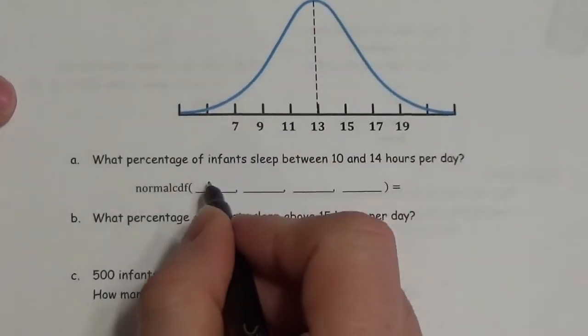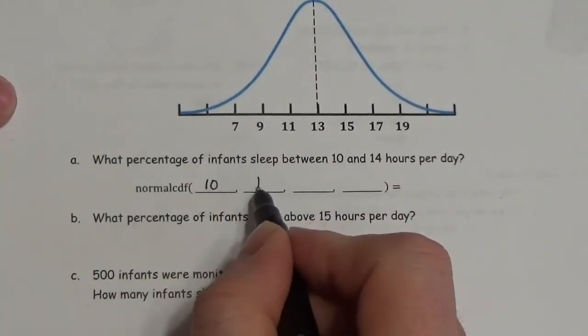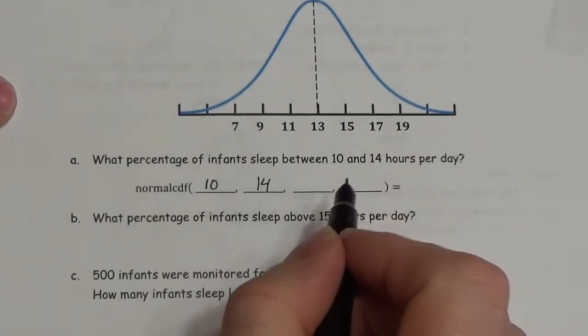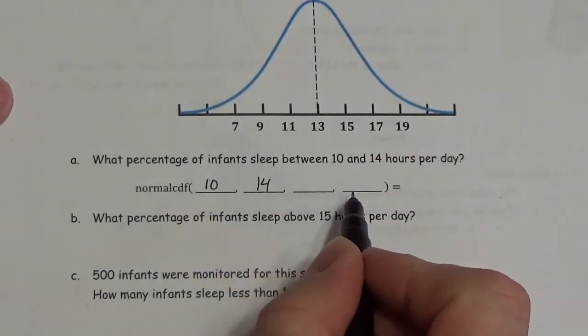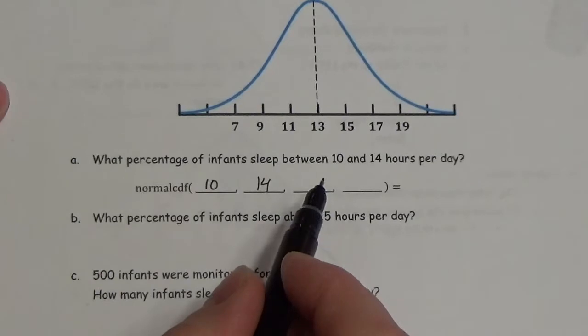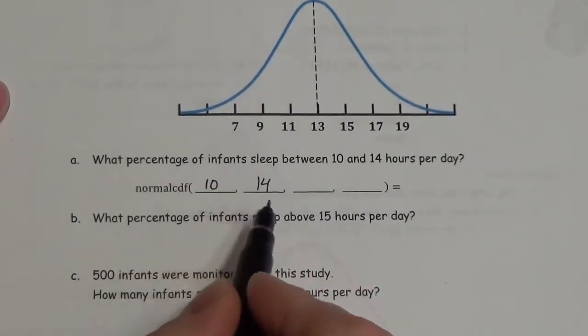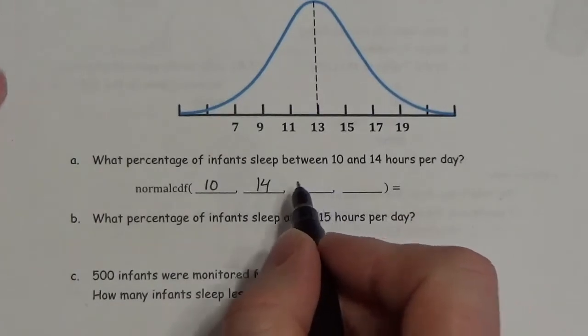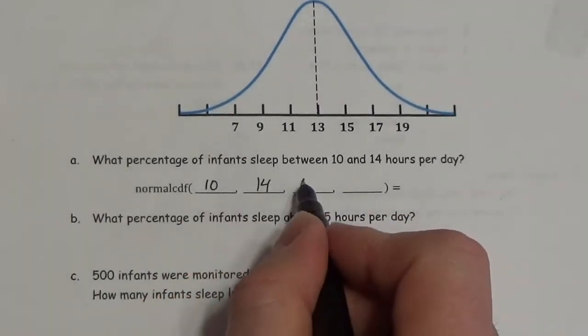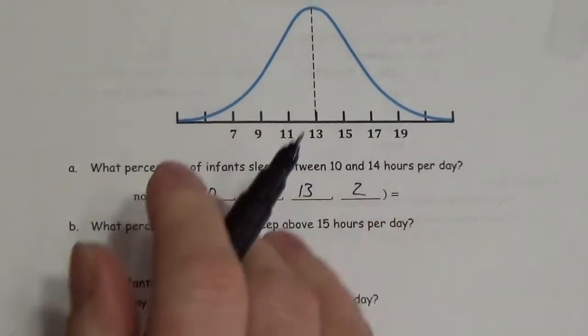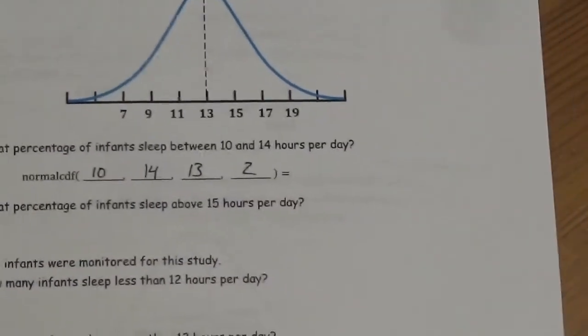Well, that means that our low bound here is going to be 10. Our high bound will be 14. This time I'm not going to put the mean and the standard deviation in as 0 and 1, because these are not z-scores. These are actual data values. So if I'm using the actual data here, then I'm going to use the actual mean and the actual standard deviation. But that's okay. The calculator has no problem with that.